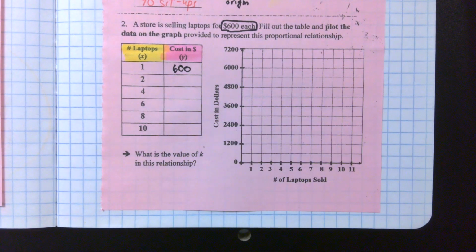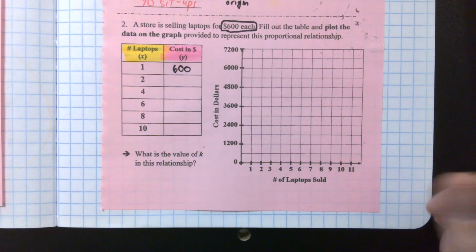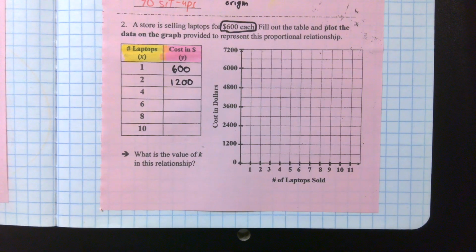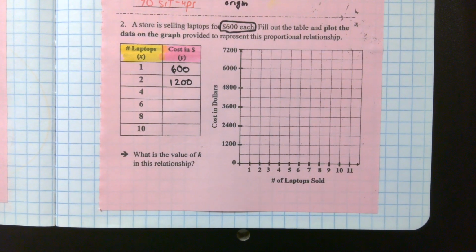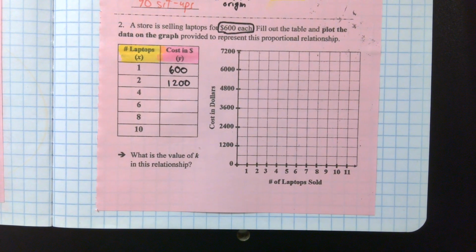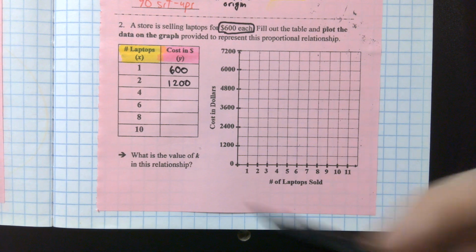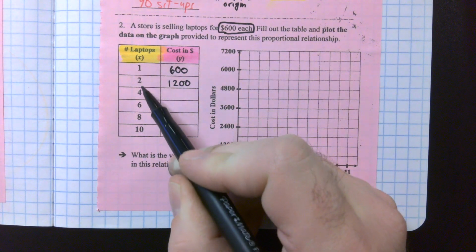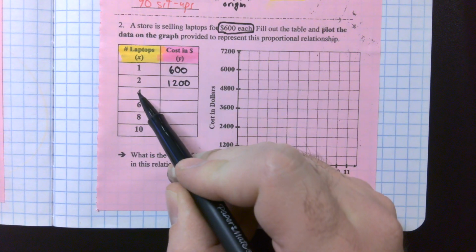How much is two laptops going to be? If one of them is 600, how much is two of them? 1,200. What do you notice about the next row that we got to be careful of? You gotta add 600 twice. That's right. It's not asking me for 1, 2, 3. It's asking me for 1, 2, and then I go to 4.